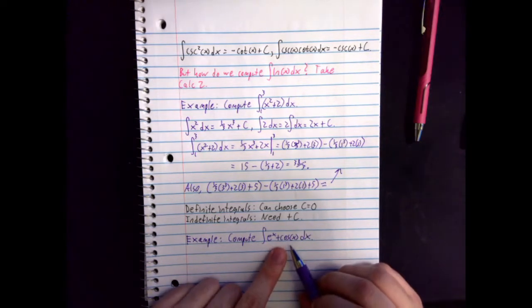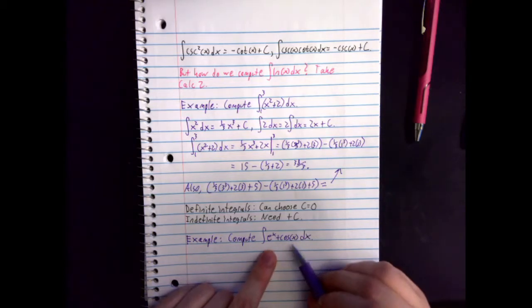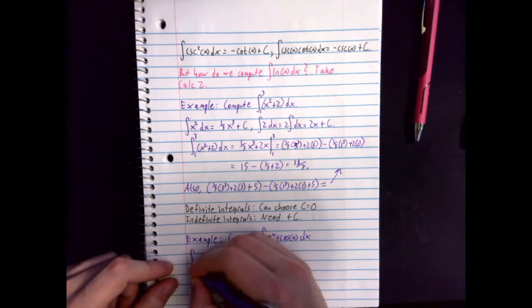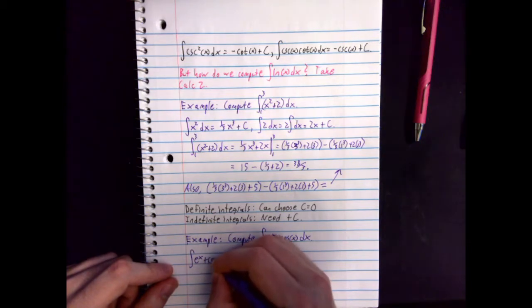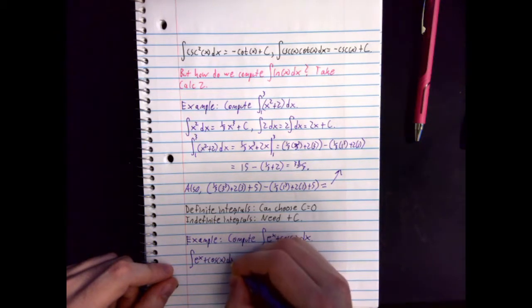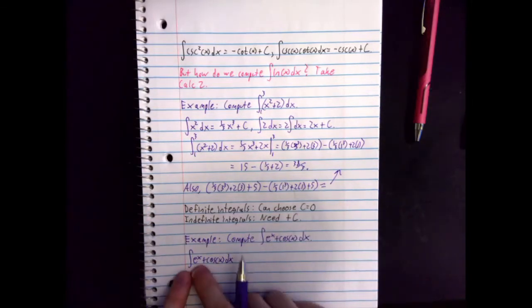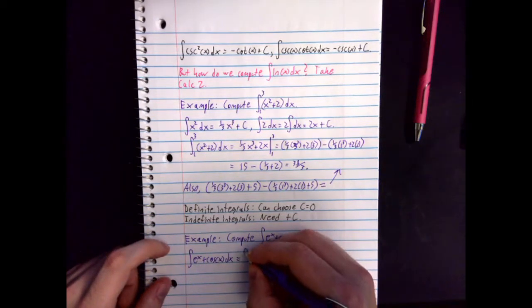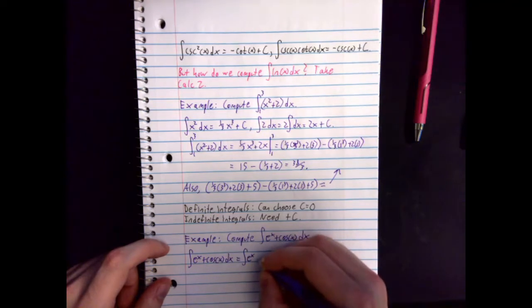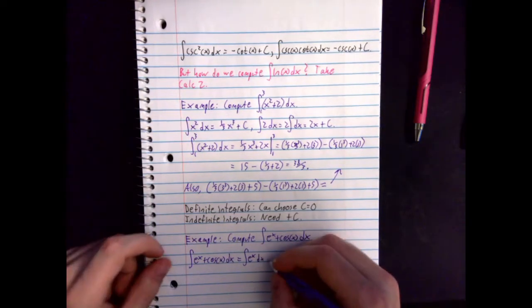So using what we just wrote down on the previous page, we can say that the indefinite integral of e to the x plus cosine of x dx, just like the regular definite integral, the indefinite integral is linear, so I can split this apart into 2 indefinite integrals, which is what I did up here as well.